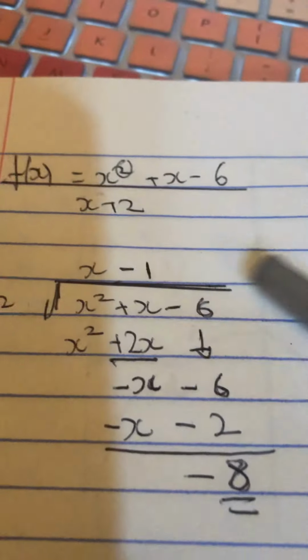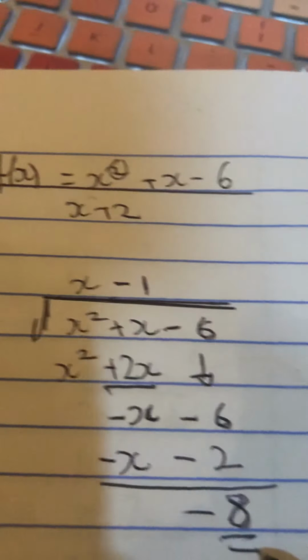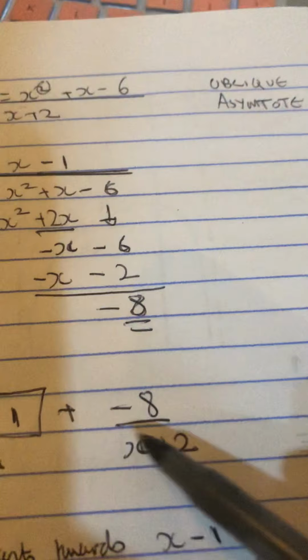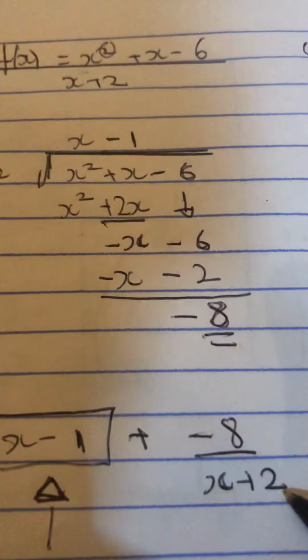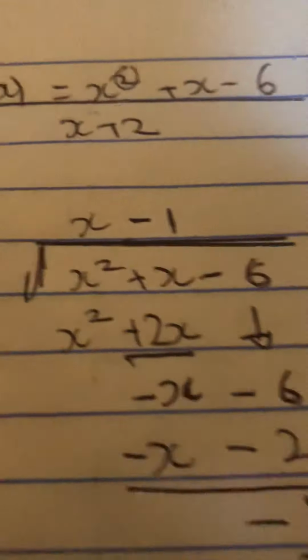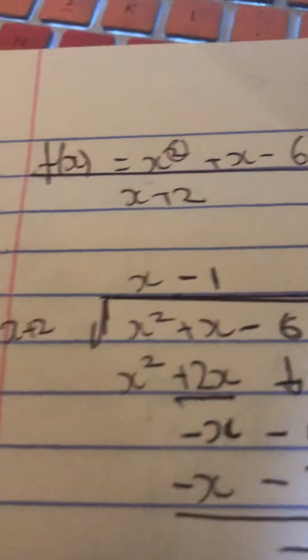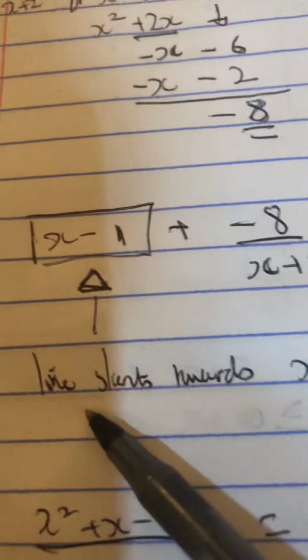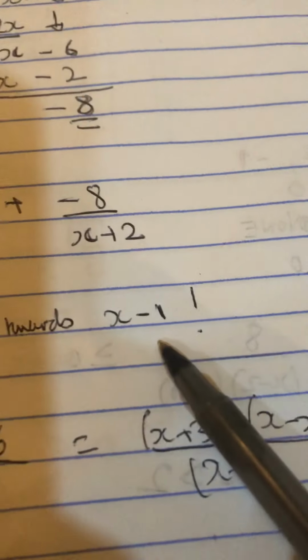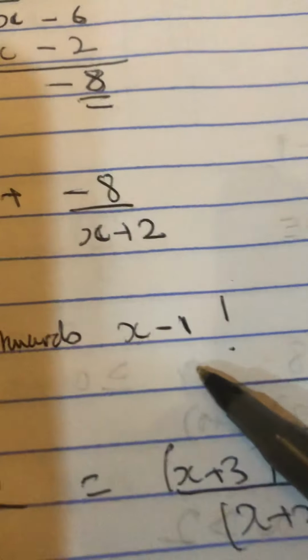So once that is done, the remainder is negative 8. So using the remainder theorem, if we write that out, that is x plus 1 plus negative 8 divided by x plus 2. And obviously, because the x is going to be infinity, and anything divided by infinity is going to be 0, this whole thing is going to be 0, which leaves the line x minus 1. So the line slants towards x minus 1. It tends towards x minus 1.